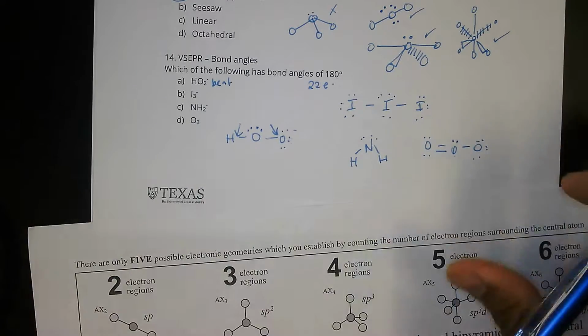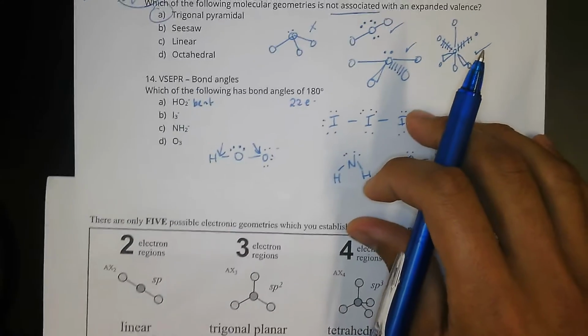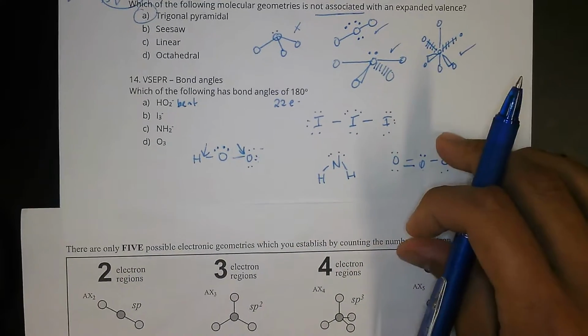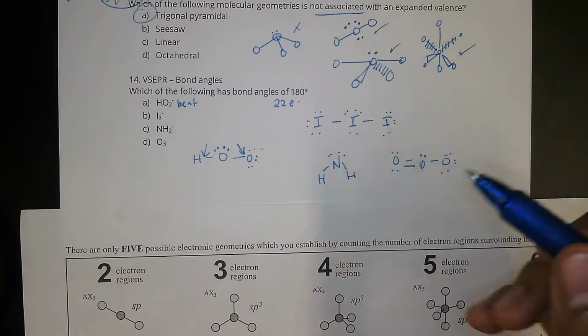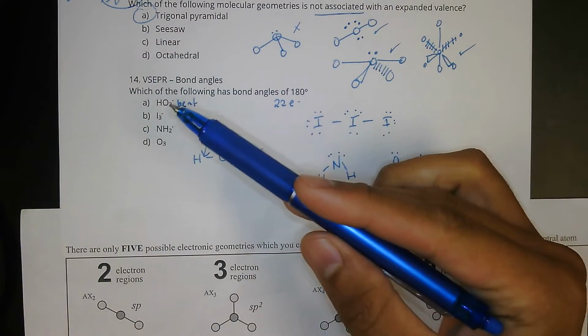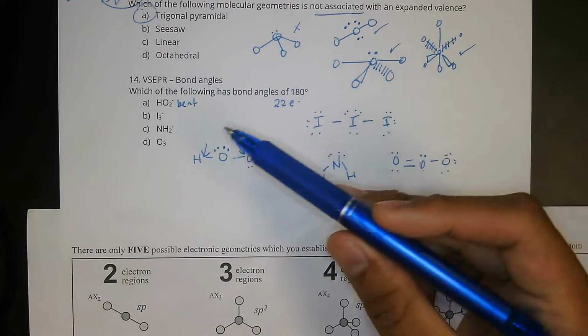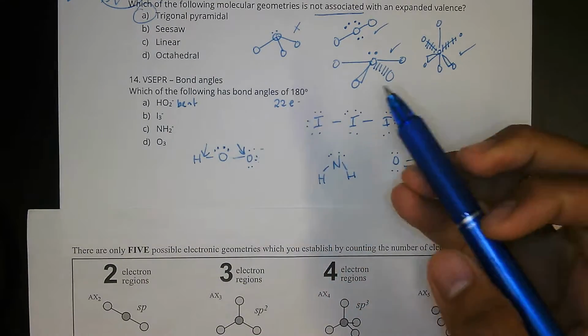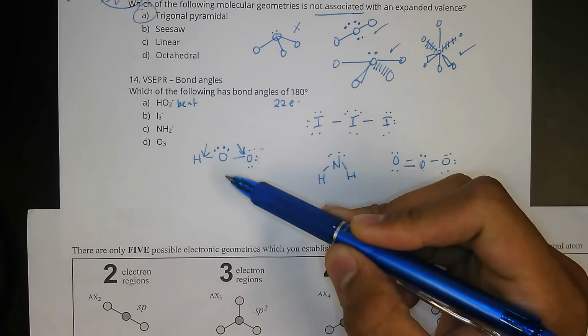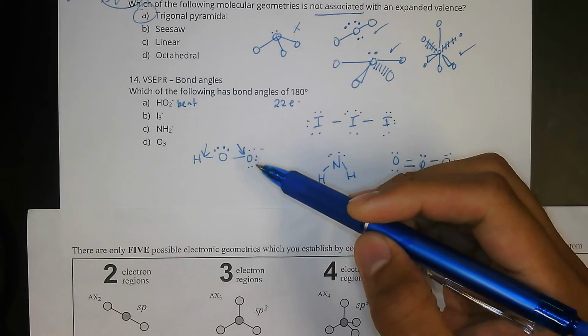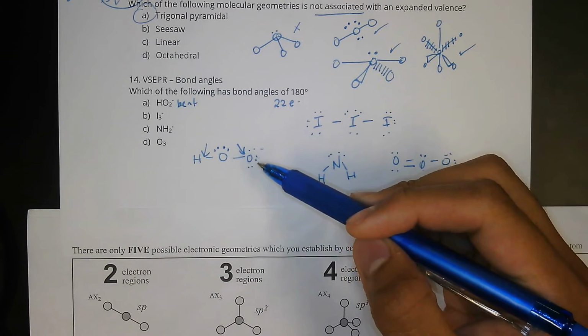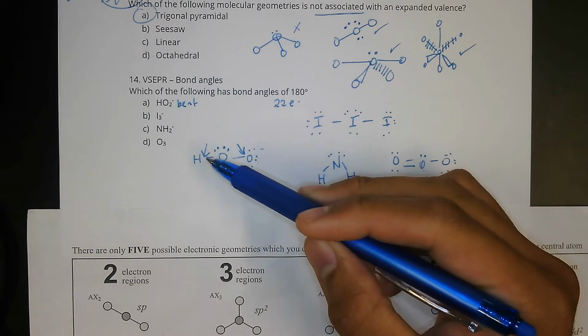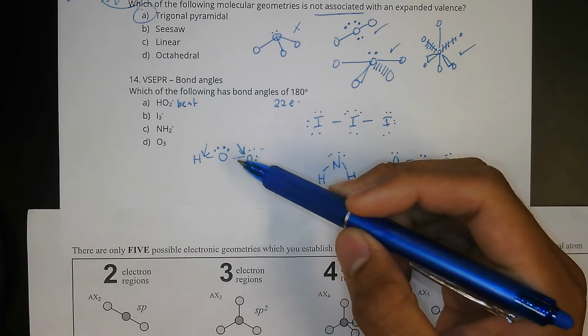For question 14, it's asking about bond angles. It's asking which of the following has bond angles of 180 degrees. And so if we start with HO2, which is right here, oxygen is my central atom, and then I have oxygen over on this side and hydrogen here. I have a single bond between hydrogen and oxygen.